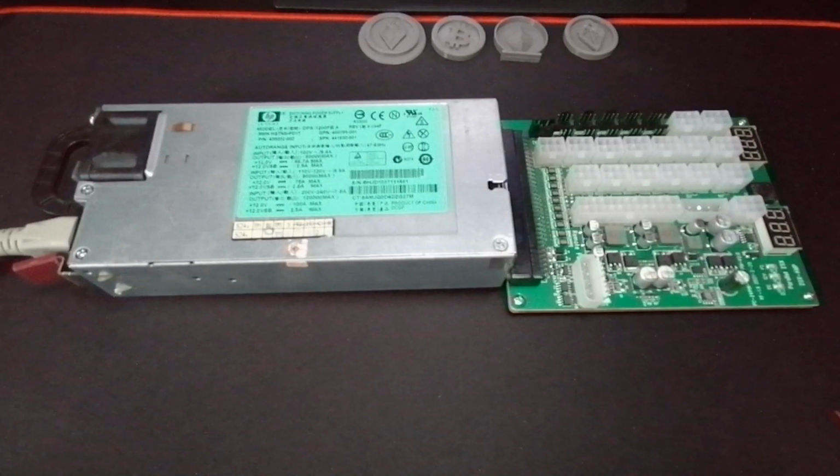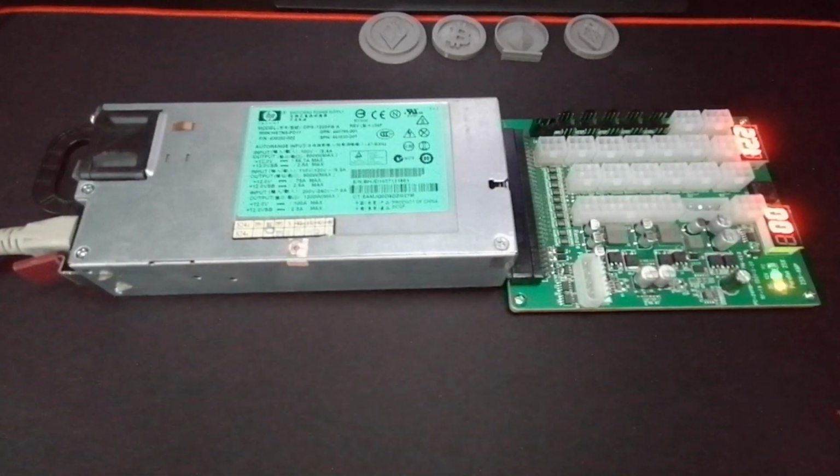Now it's totally off, and then let's turn it on again. Let's turn the AC power source on. The breakout board should turn on automatically because it was in the on state when the AC power cut off. There you have it, guys. It turns on automatically once it detects the power from the power supply.